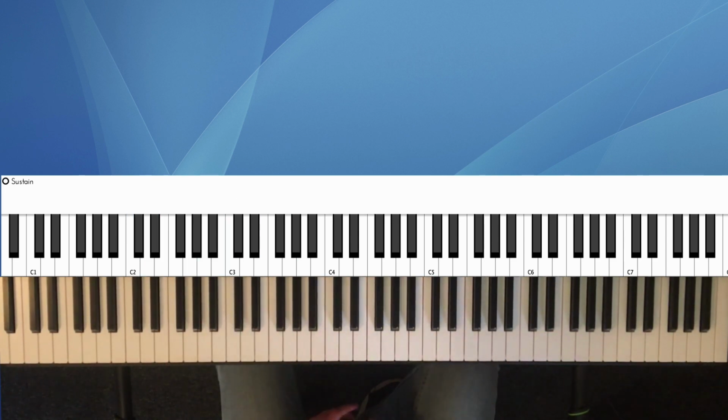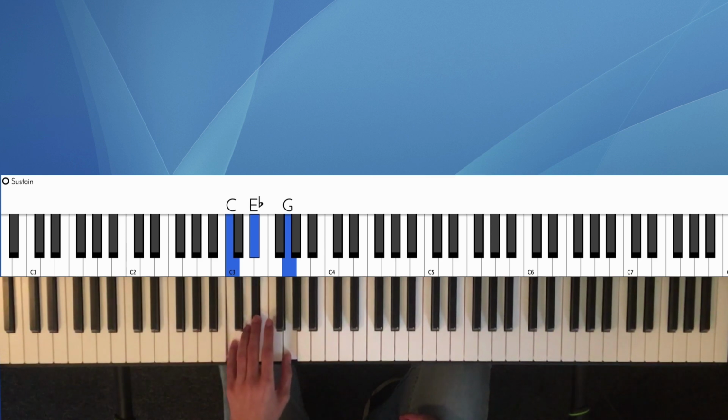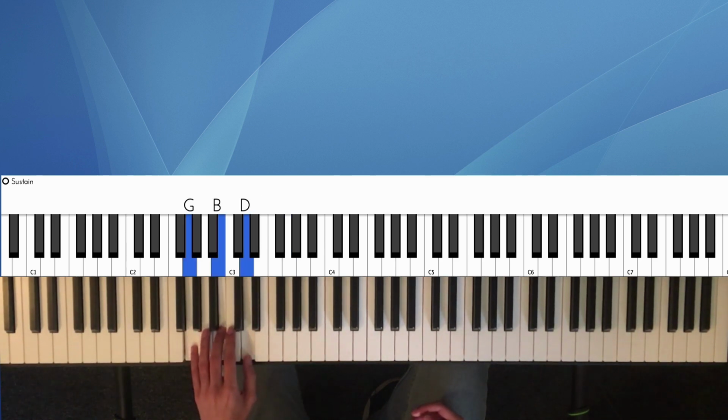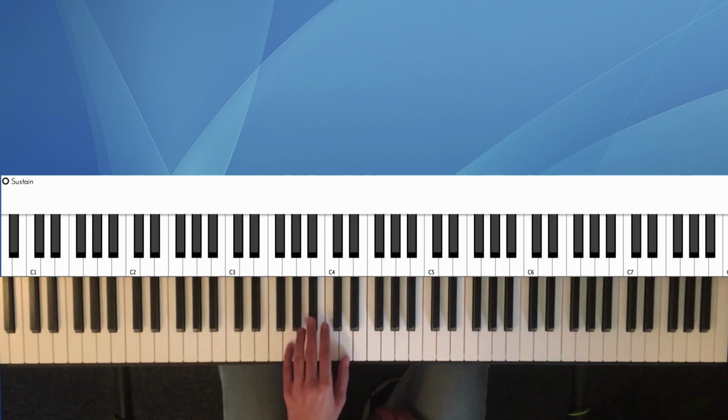Doesn't really matter. You can use your left hand or right hand. If you're using right hand, it's 1, 3, 5. If you're using your left hand, it's 5, 3, 1. Okay, so a C minor with your left hand, 5, 3, 1. G major, G minor, right? Any octave, whichever hand you prefer.